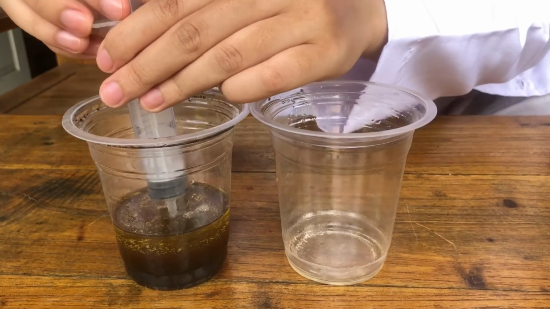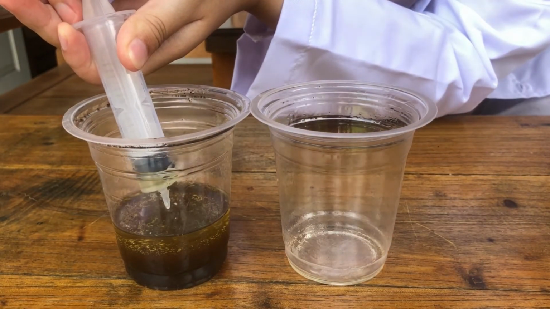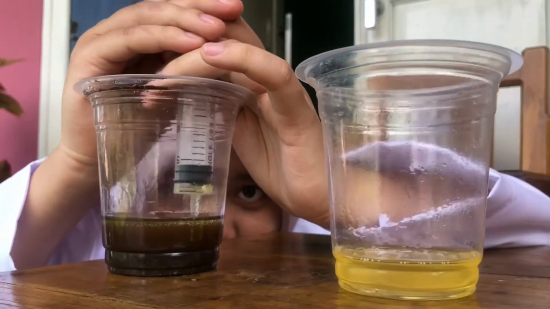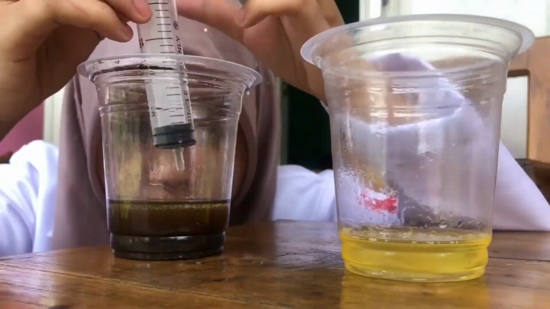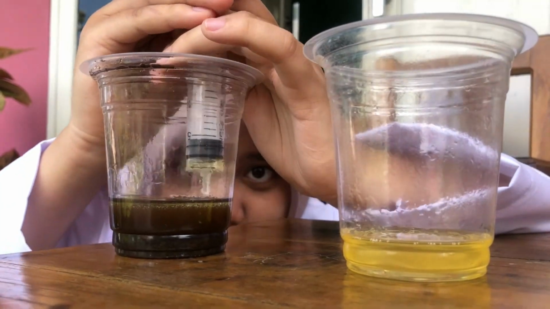The decantation process happened when we separated oil from the mixture by using the injection. When we separate the oil from the mixture, we have to be careful because sometimes the mixture gets injected too.